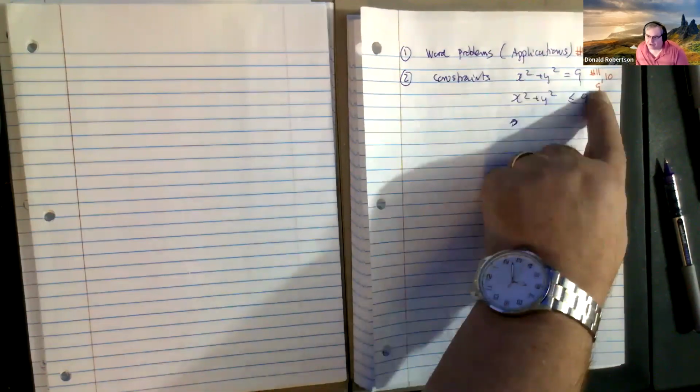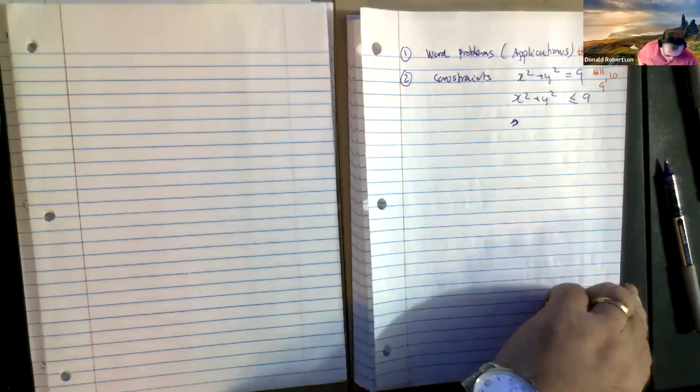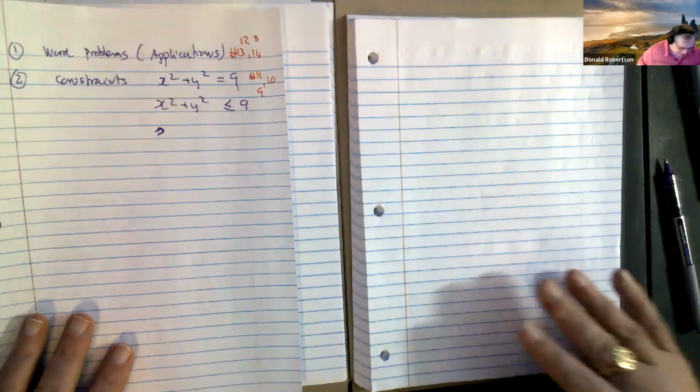I think what I should do next is look at the ones that have constraints that are less than or equal to, right? And show you how you tackle them. The good news is there is no difference. You tackle them the exact same way, right? So let's pick one, 9, 10, or 11. Who am I picking? Let's pick 9.